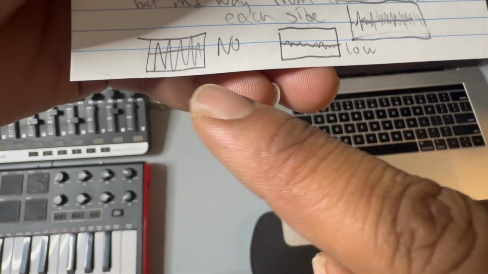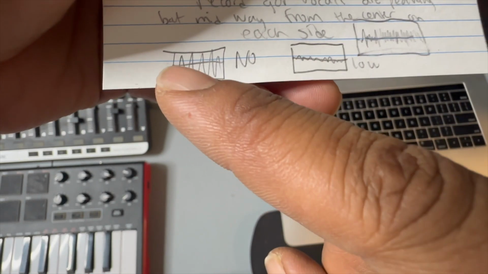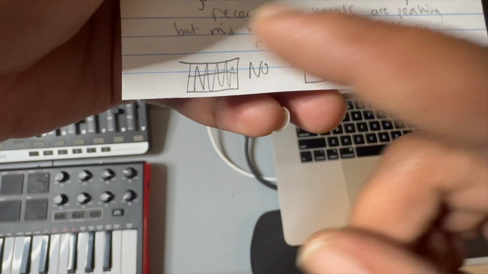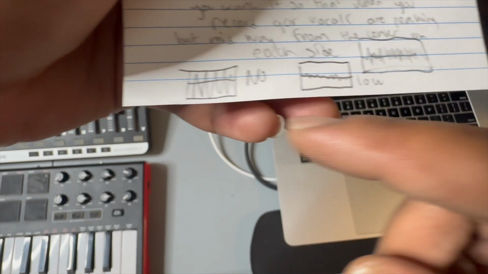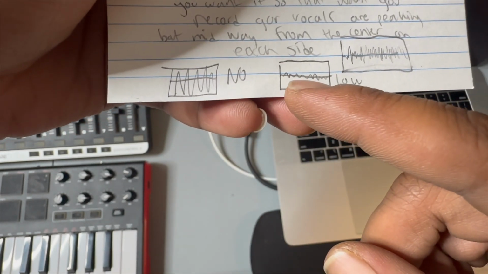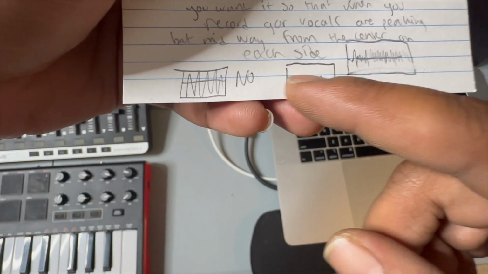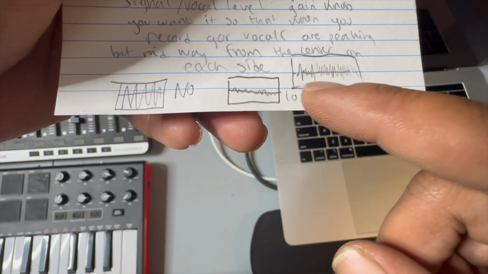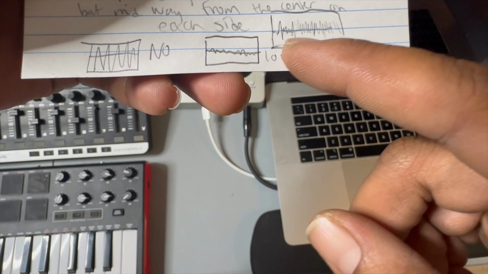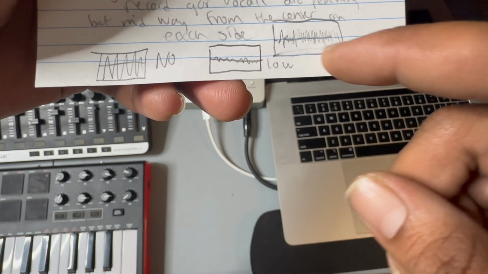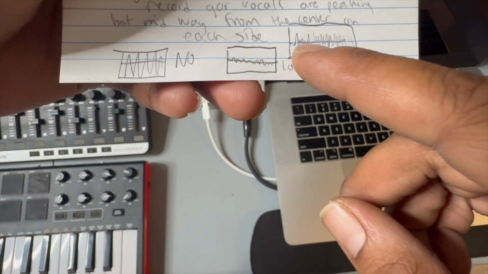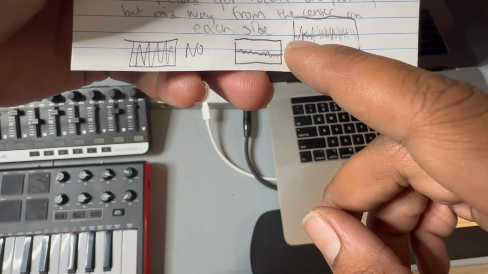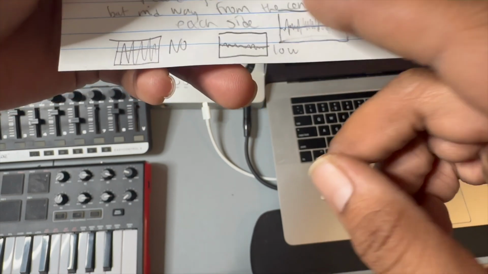The peak of your vocals shouldn't look like that where they're peaking, meaning the top of the vocal goes outside of the vocal space, and it shouldn't be so low that it barely leaves the middle line. And then this is a perfect example of how you want your vocals to look. The peak of them on both sides should be about midway between the middle and the bottom and the middle and the top.